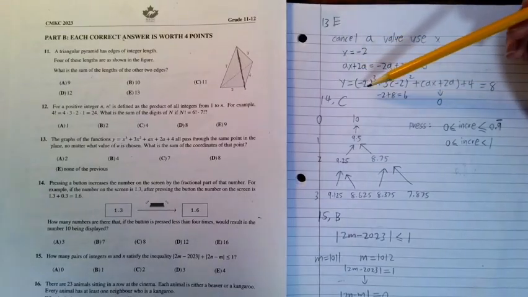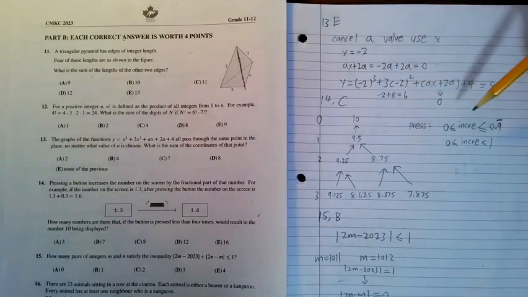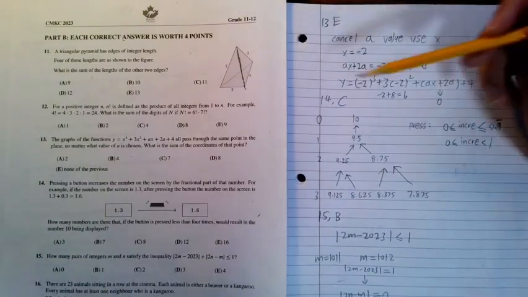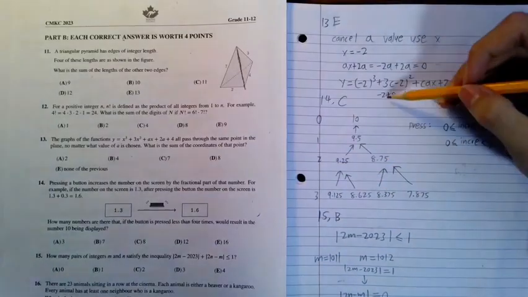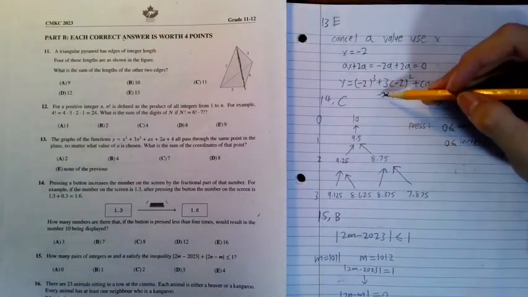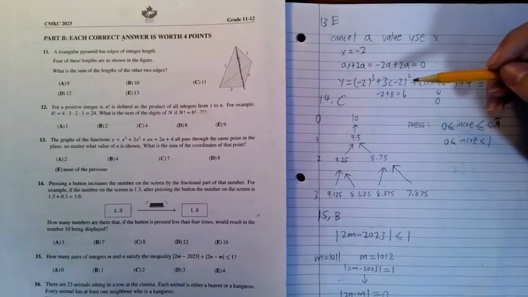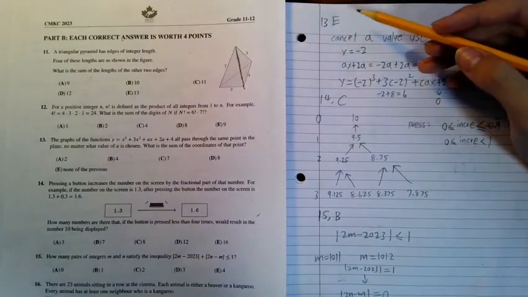And we substitute -2 into the equation. And we find that the Y value is always equal to 8. The question is a little tricky. It's the sum of the coordinates. So we add the X value, which is -2, and 8, which is the Y value. So that's going to be 6, which corresponds to E.